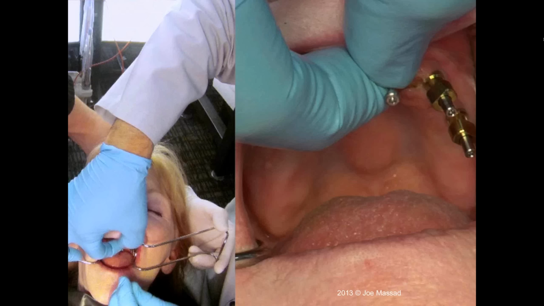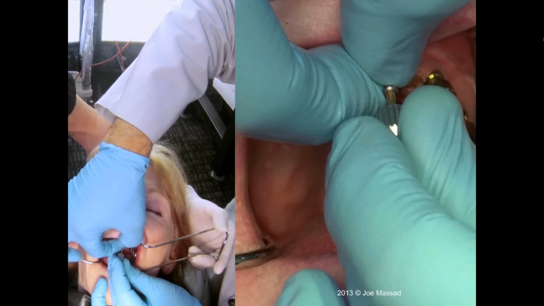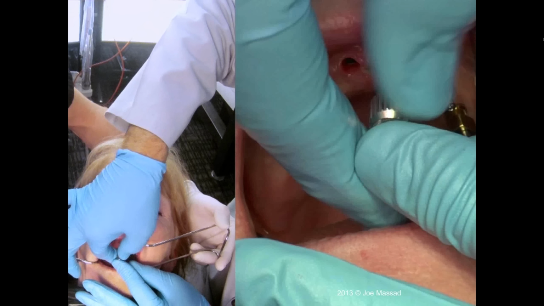As you see here now, I'm just leaving the screw out. I'm supporting the impression coping in, and then I begin to lock the screw. So tactilely, I've twisted in the impression coping until I could feel, in this particular case, the little trilobe on the inside. And once I knew that was locked, then I went in and engaged the locking screw.